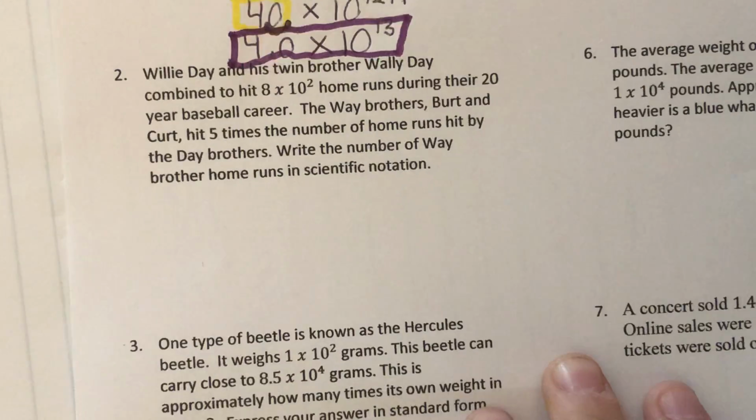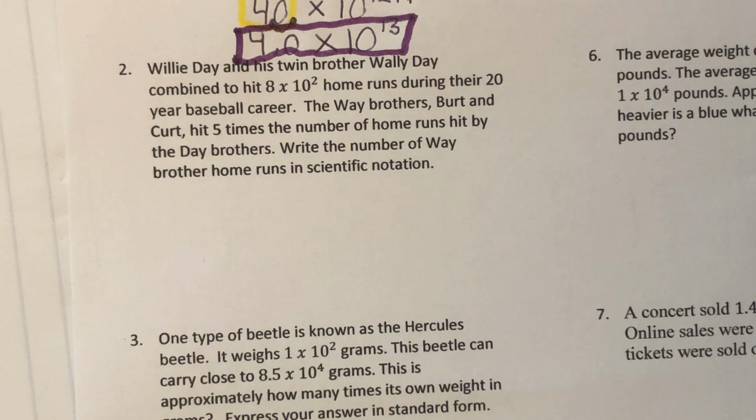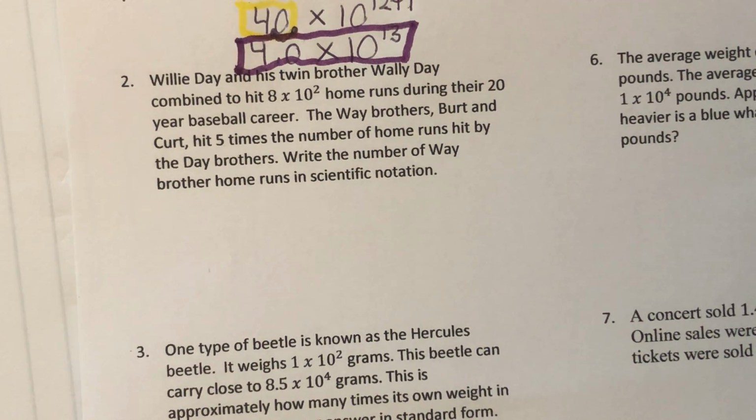All right, sliding on down to number 2. Willie Day and his twin brother Wally Day combined to hit 8 times 10 to the 2nd power home runs during their 20-year baseball career. The Way brothers, Bert and Kurt, hit 5 times the number of home runs hit by the Day brothers. Write the number of home runs and write the number of Way brother home runs in scientific notation.